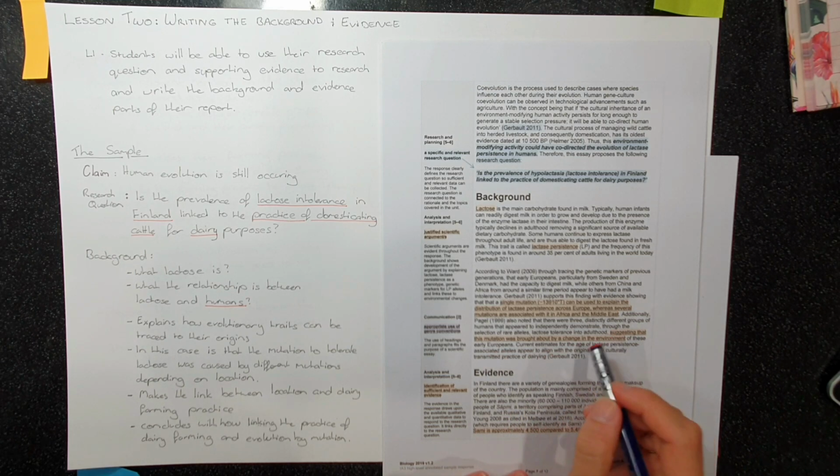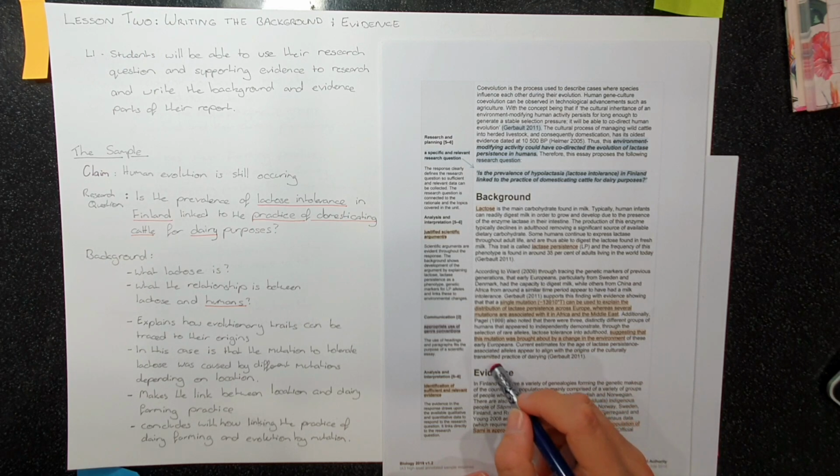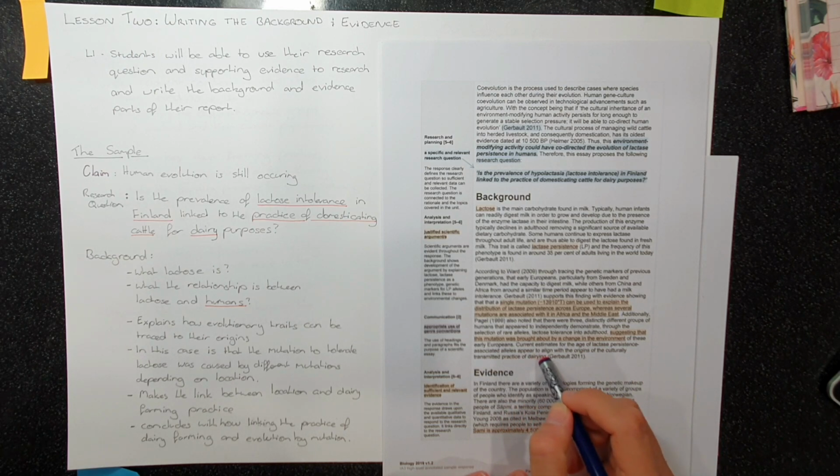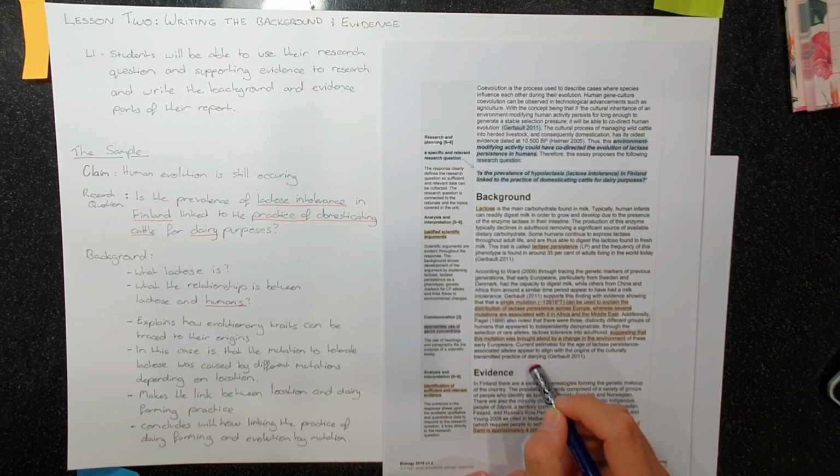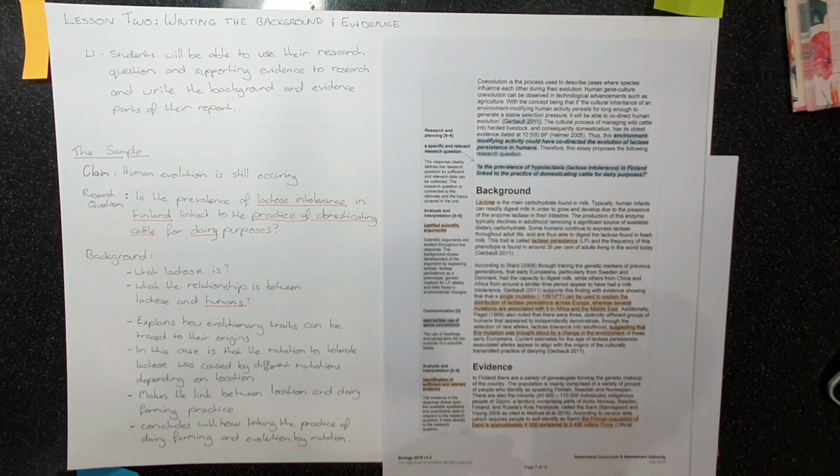Current estimates of the age of lactase persistence associated alleles appear to align with the origins of the culturally transmitted practice of dairying. Gerbault, 2011.